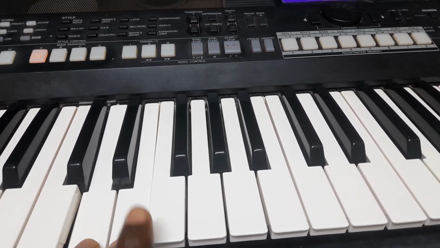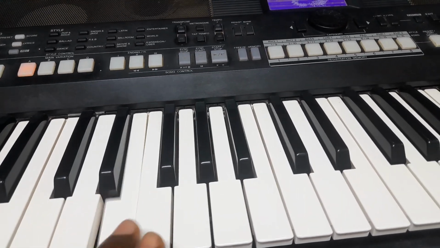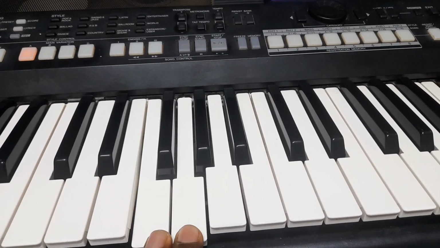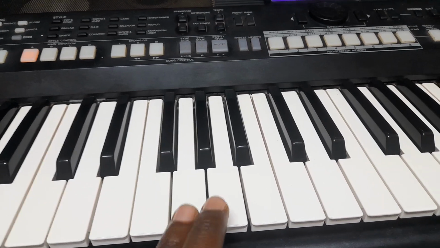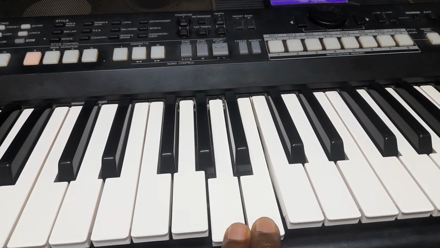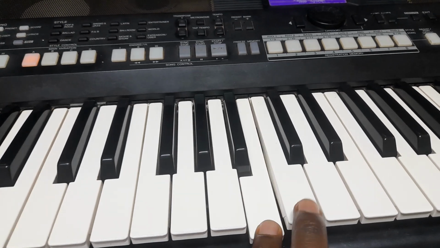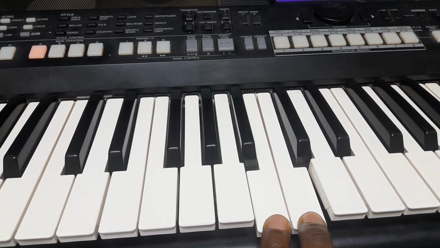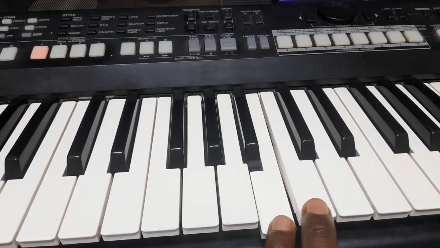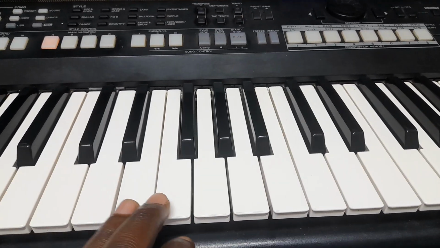Between 2 and 3, we have a tone. Between 3 and 4, we have a semitone. Between 4 and 5, a tone. Between 5 and 6, a tone. Between 6 and 7, a tone. Between 7 and 8, a semitone. So we have only 2 points where we have semitones: between 7 and 8, and between 3 and 4.